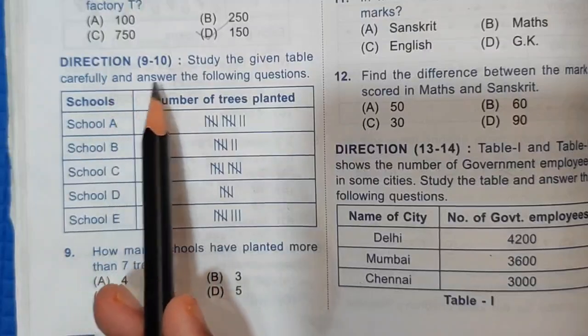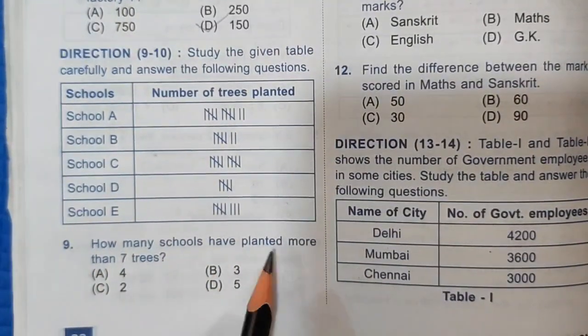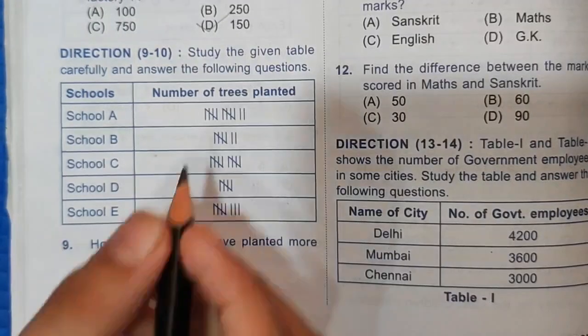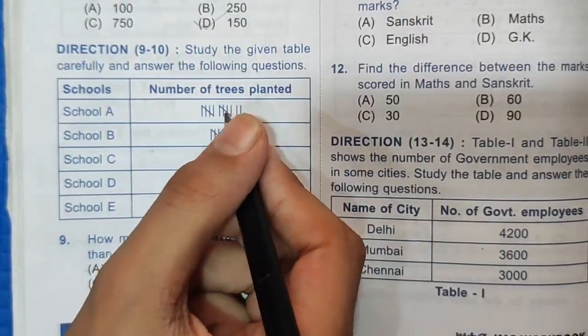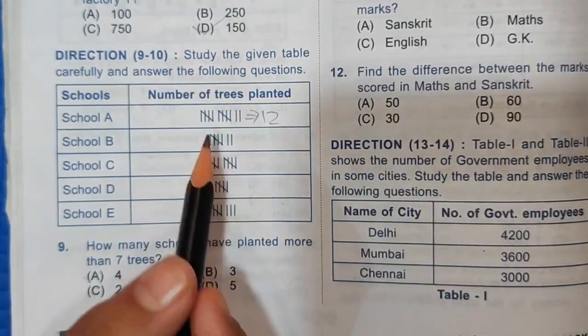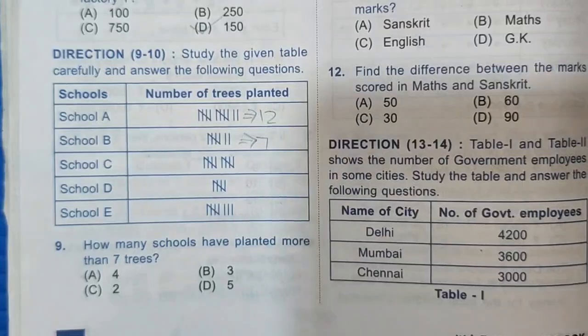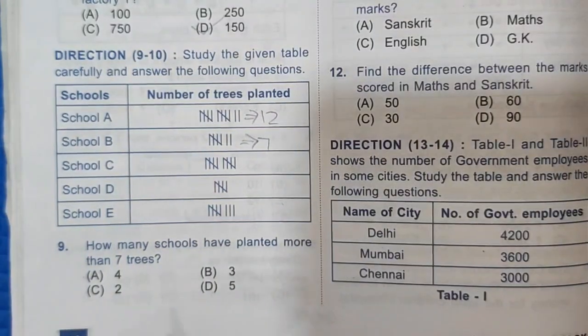So direction question number 9 to 10. Study the given table carefully and answer the following questions. So question number 9. How many schools have planted more than 7 trees? So first 1, 2, 3, 4, 5, 1, 2, 3, 4, 5, 2, which means 12. So one school. Now after that 1, 2, 3, 4, 5, 6, 7. So no, this has planted 7, not more than 7, so this will not count.